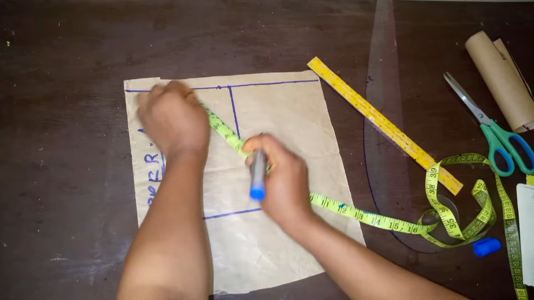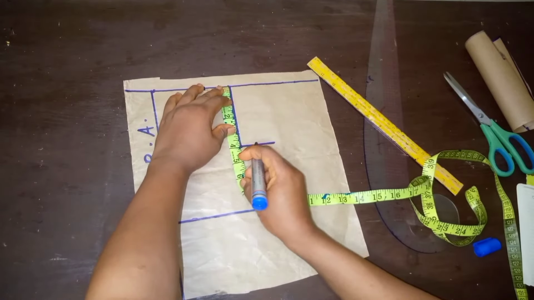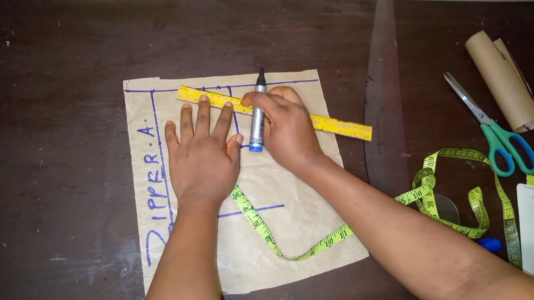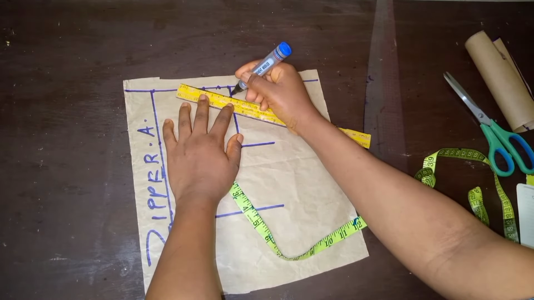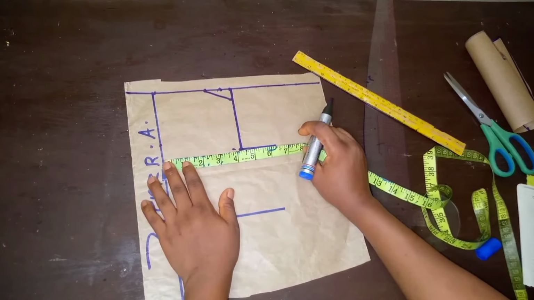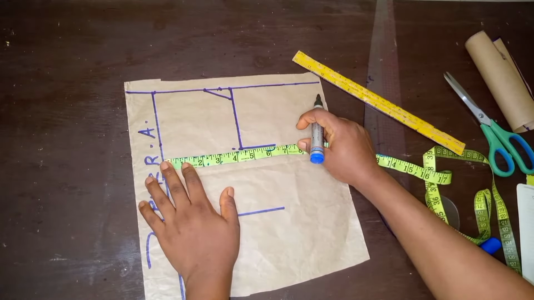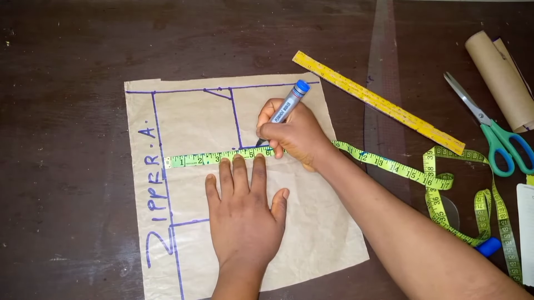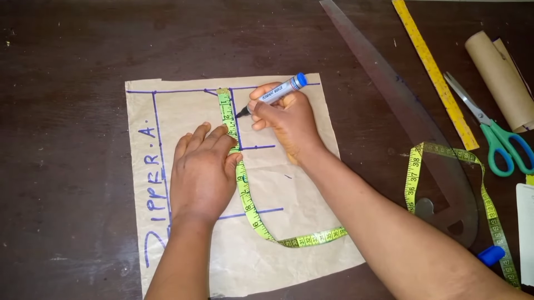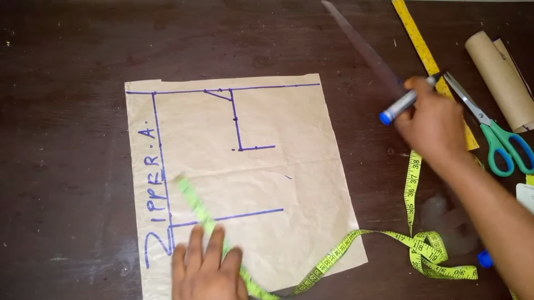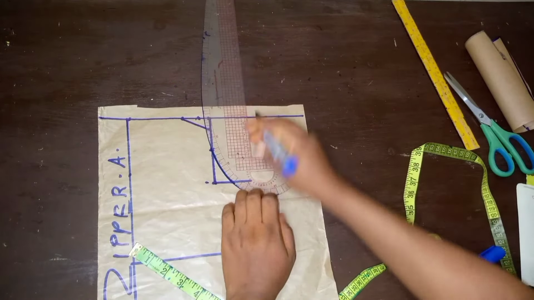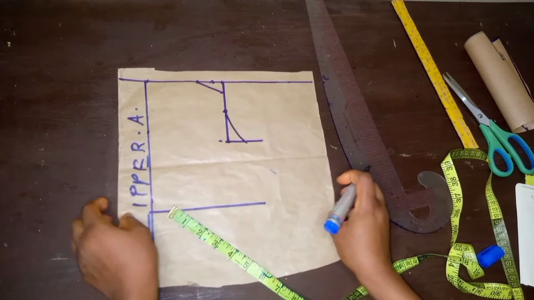After that, I'll mark the neck width, which is 3.5 inches. Then I'll come down by 0.5 inch. Then I'll create a slant connecting from that 3.5 down to the 0.5 inch. Once that is done, I'll take the chest line measurement, which is 21 inches divided by 4. I'll mark it, which is 5.25. Then I'll place my tape to get the midpoint of the armhole, which is 2 inches. Then I'll connect from that midpoint down to the chest line to create my armhole curve.